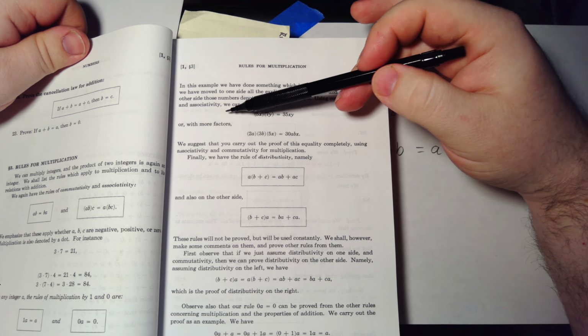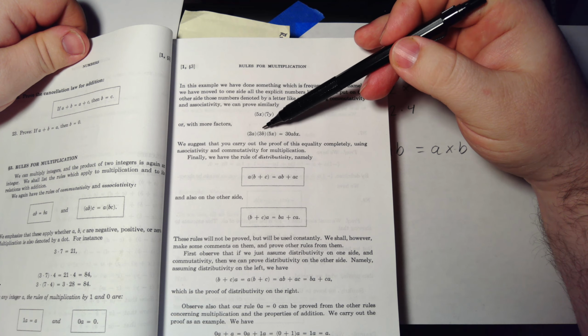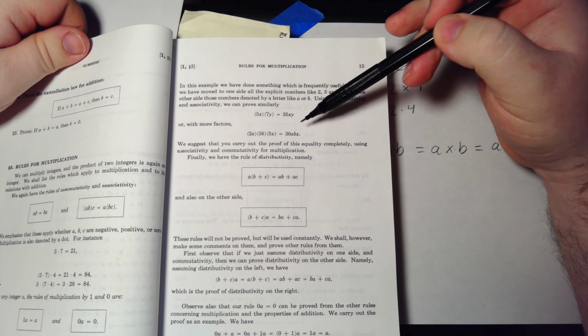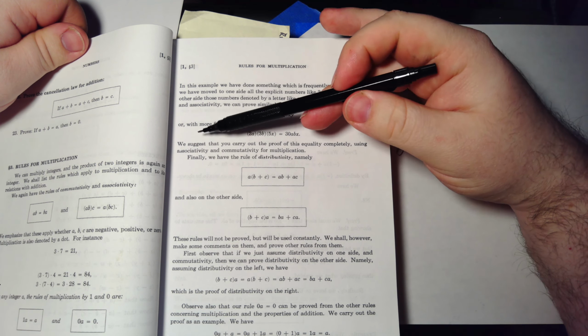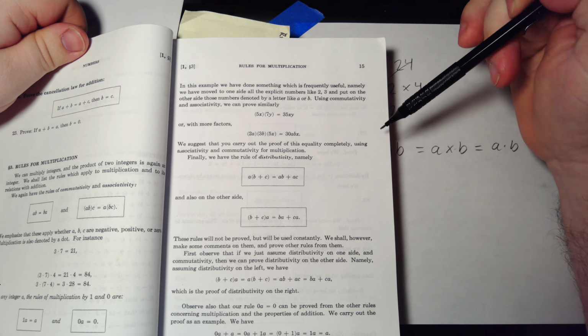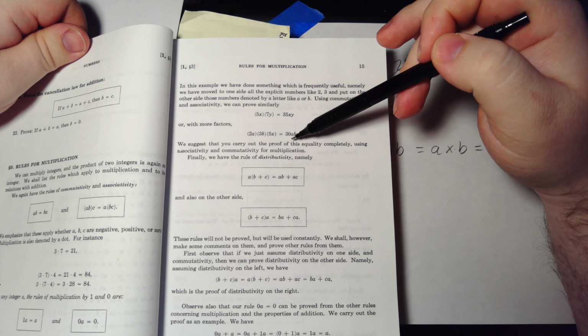Or, with more factors, (2a)(3b)(5x) equals 30abx. We suggest that you carry out the proof of this equality completely, using associativity and commutativity for multiplication.